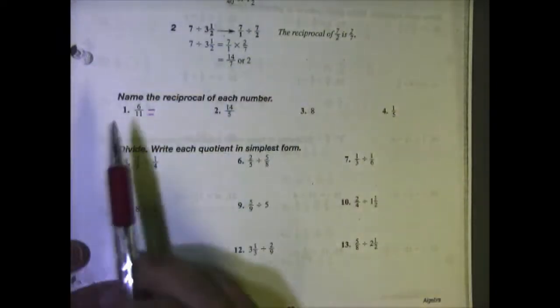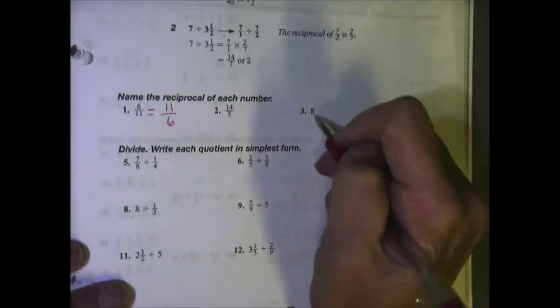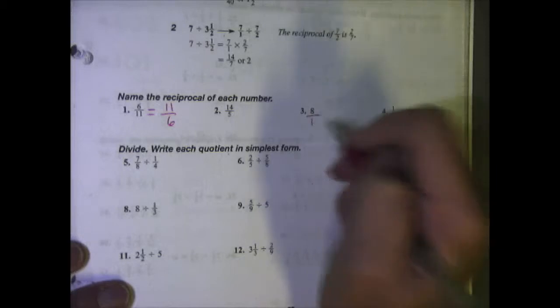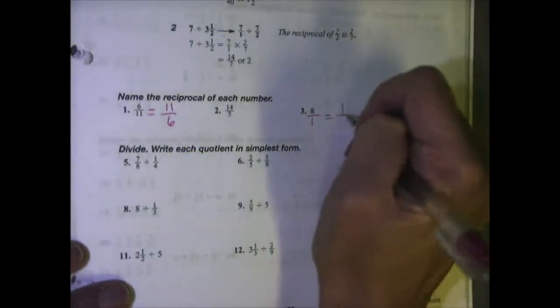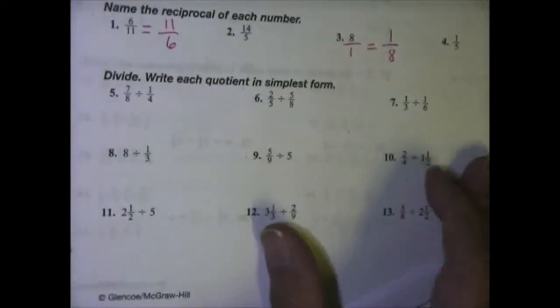Just to remind us, we'll look at 1 and 3 for what the reciprocal means. Remember that reciprocal means flip it, so 11 over 6. And for number 3, we have a whole number, so to write it as a fraction, we have to put it over 1, and then to flip it, it would be 1 over 8. So let's take a look at the problems here below. And since we've already done several problems like 5 through 7, we're going to skip those. And let's take a look at number 8, because this one does have a whole number divided by a fraction.